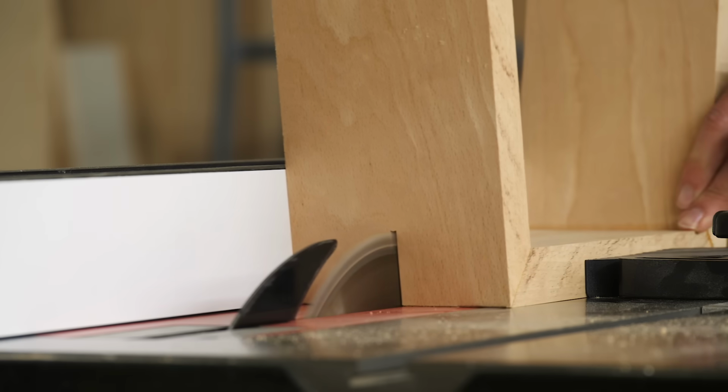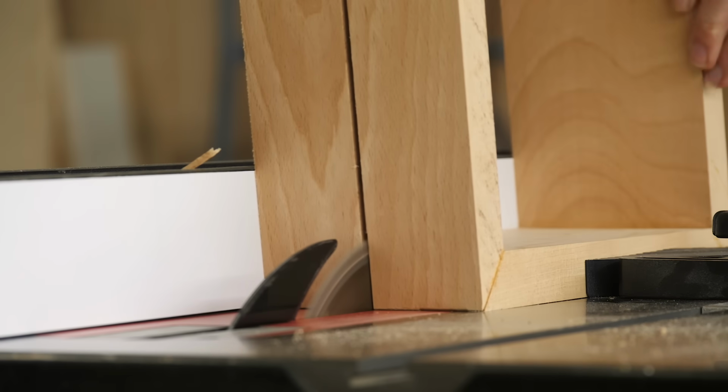After the piece was dry enough, I set my fence to 2 inches and turned this one piece into my 2 legs.